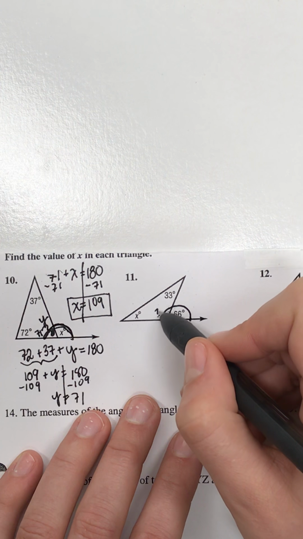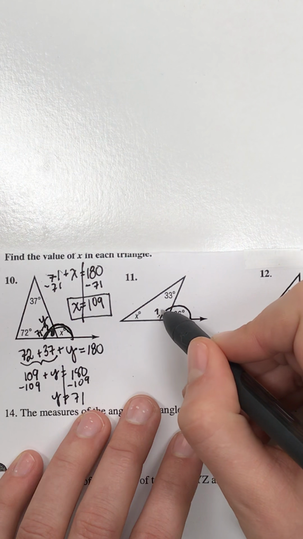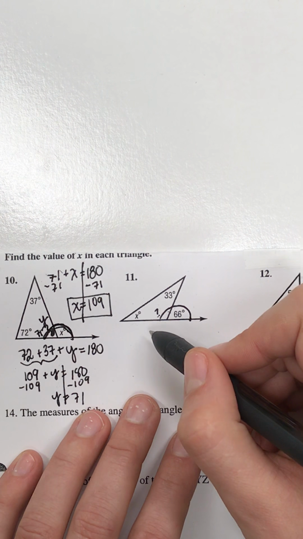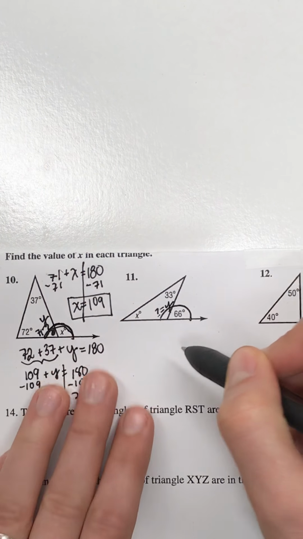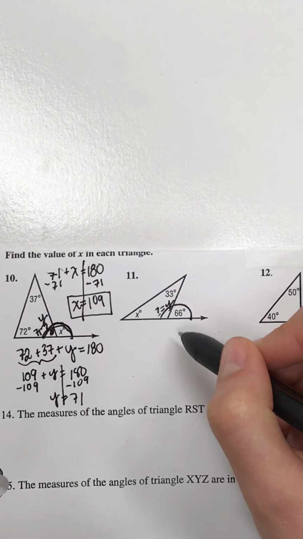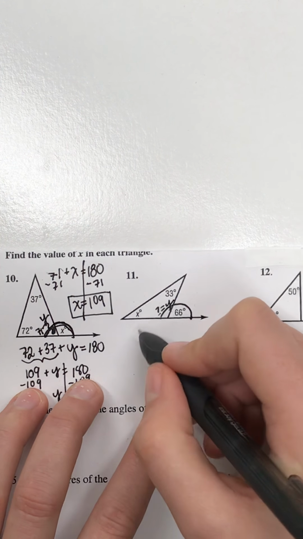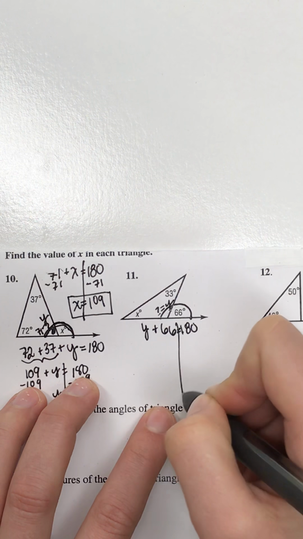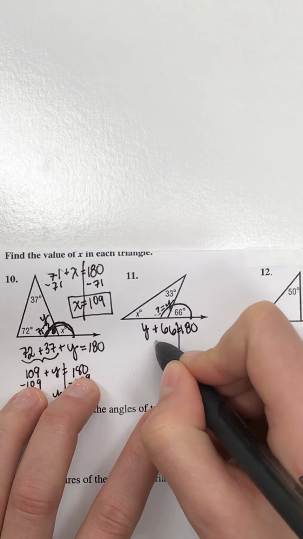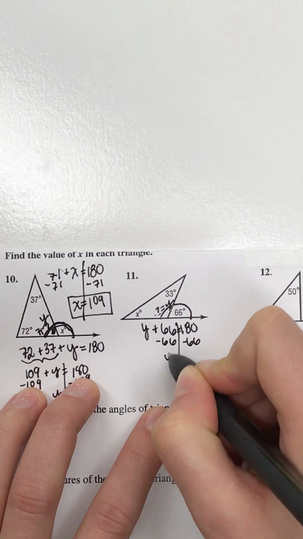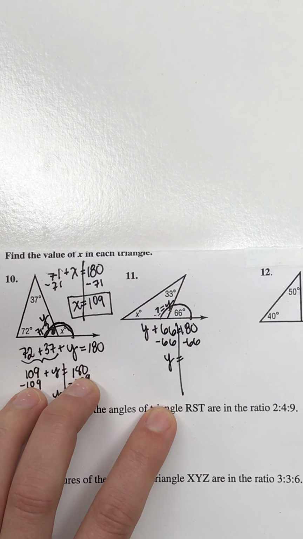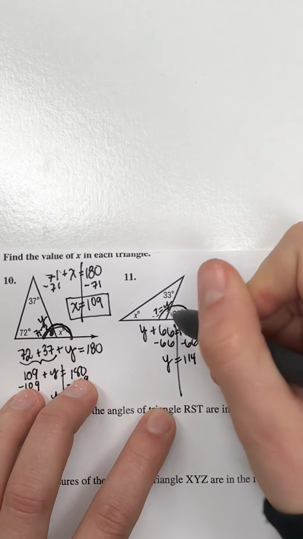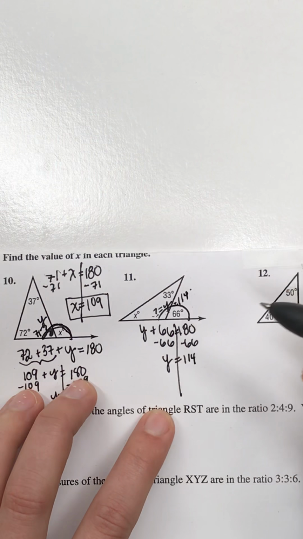So the first thing you are going to have to do is find the question mark and then use the fact that a triangle has 180 degrees in it. So let the question mark equal my variable y. And we're going to say that because this is a linear pair, y plus 66 equals 180. The reason I'm doing that is because a linear pair is supplementary. Now let's solve that equation by subtracting 66 on both sides. 180 minus 66 gives me 114. And so y is equal to 114 degrees.